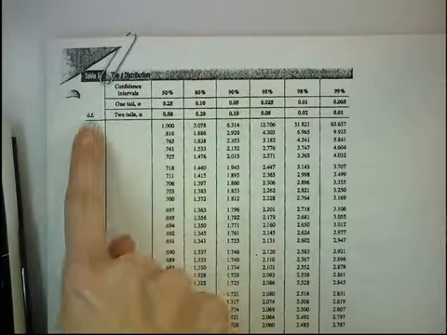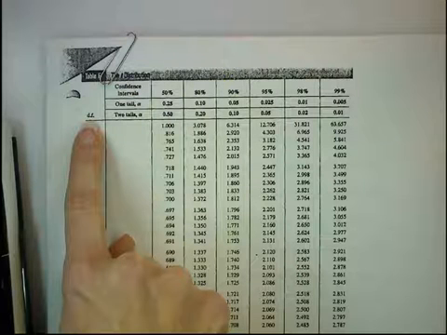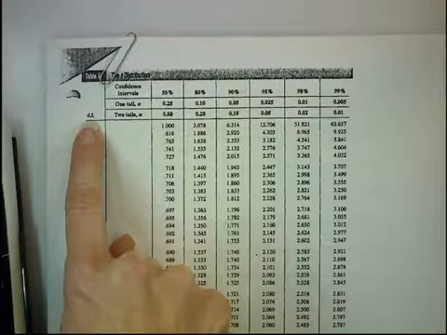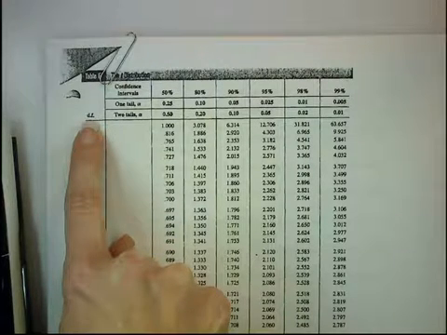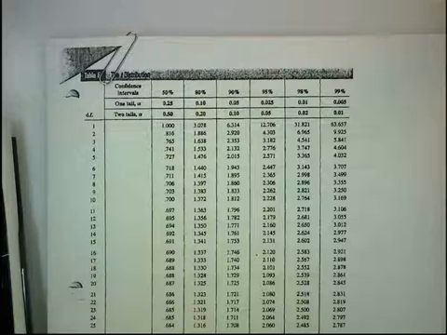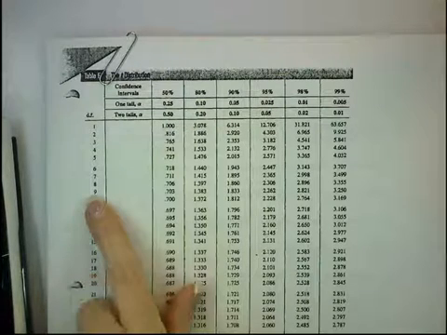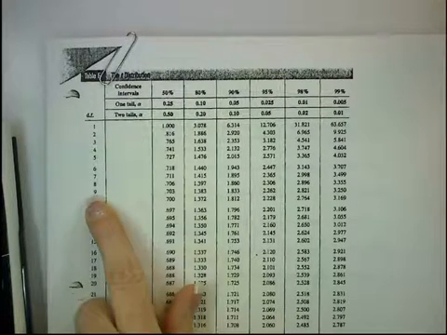Now, you notice it says DF, which means degrees of freedom. Degrees of freedom will be the sample size minus 1. So if our sample size happens to be 10, we will go to 9 degrees of freedom. If N is 10, go to row 9.